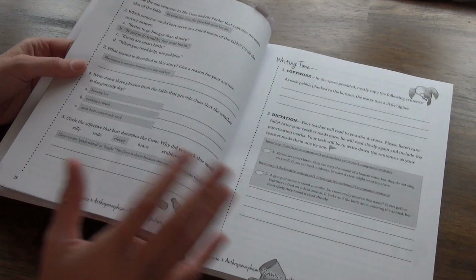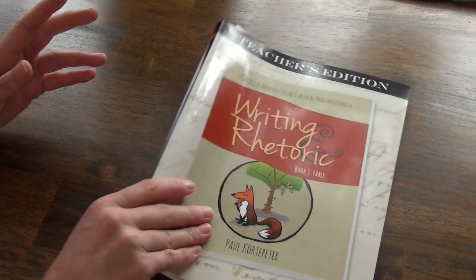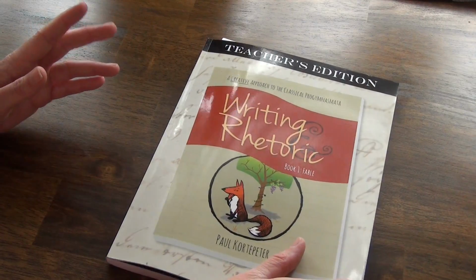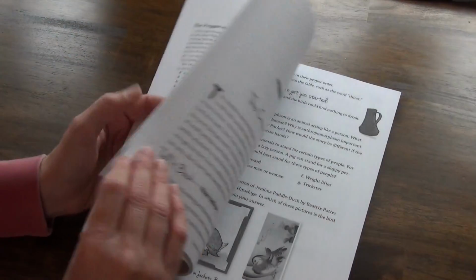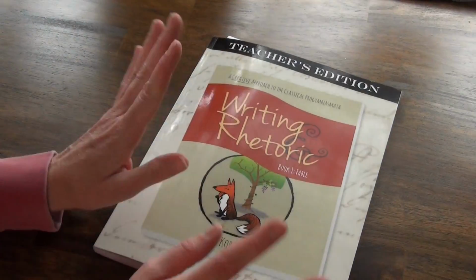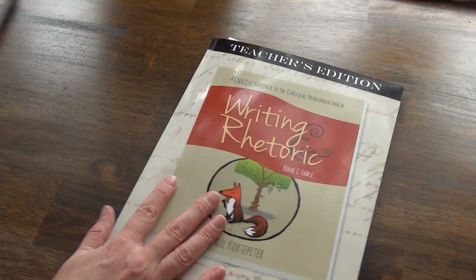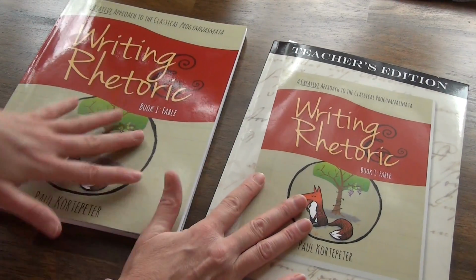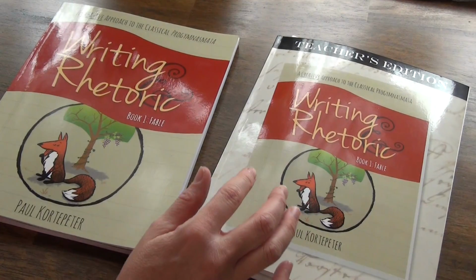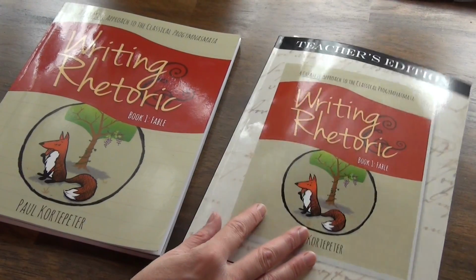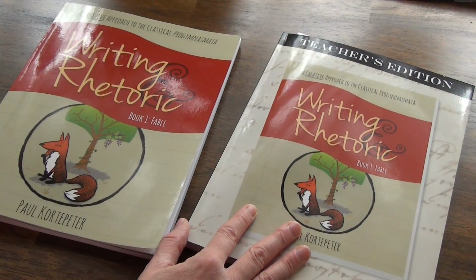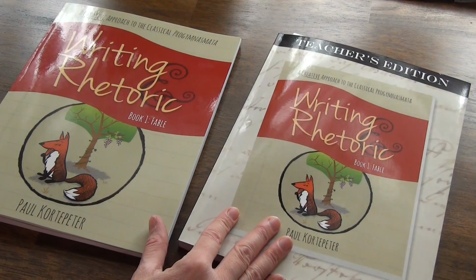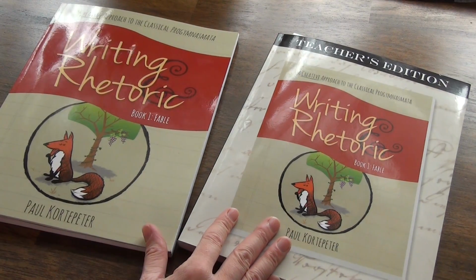I just think in the long run it may be handy to have the teacher's edition, and especially if you're not super confident and familiar with different ways of how to approach writing, I would definitely say get the teacher's edition. For me, I do need this, I think, to make sure that I'm giving her the right prompts. If we're working on writing, I want to make sure that I'm giving her the best option that I can.